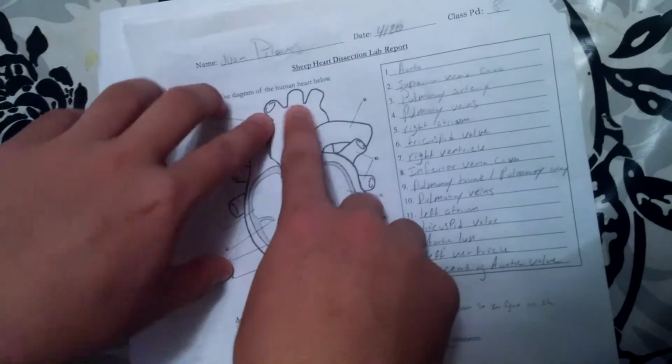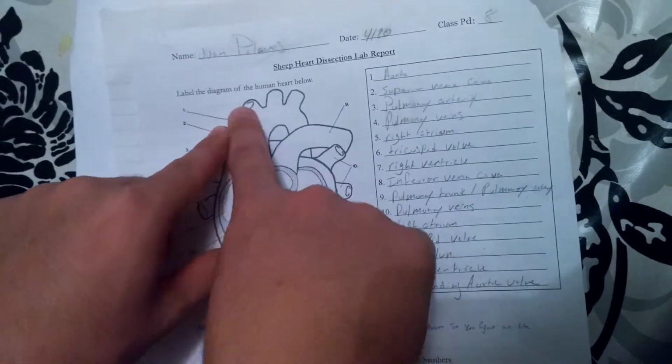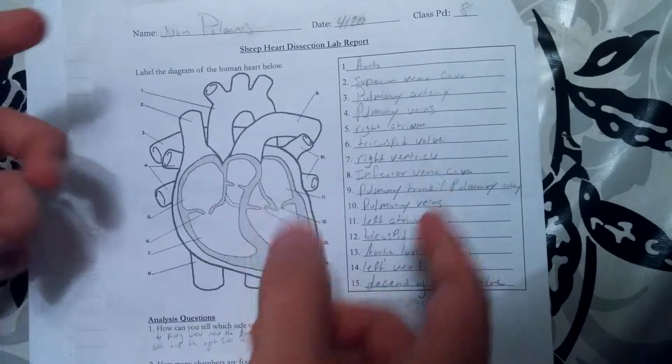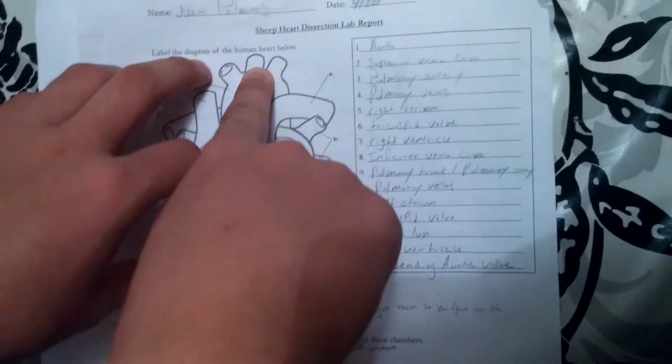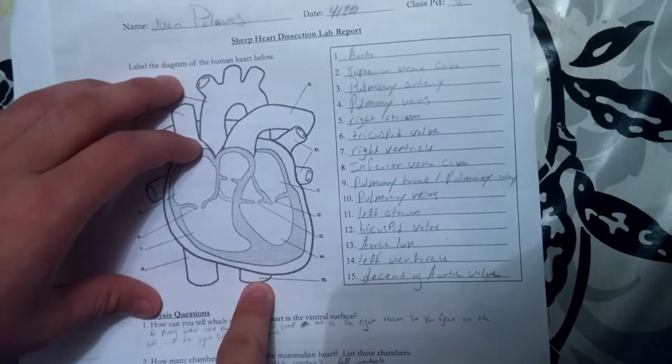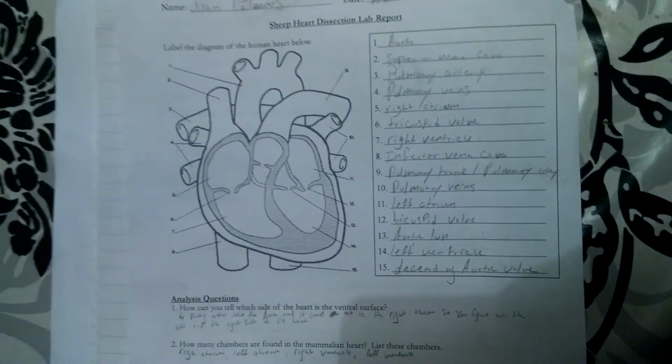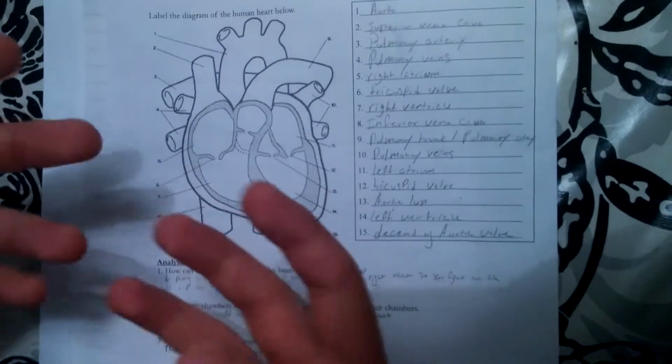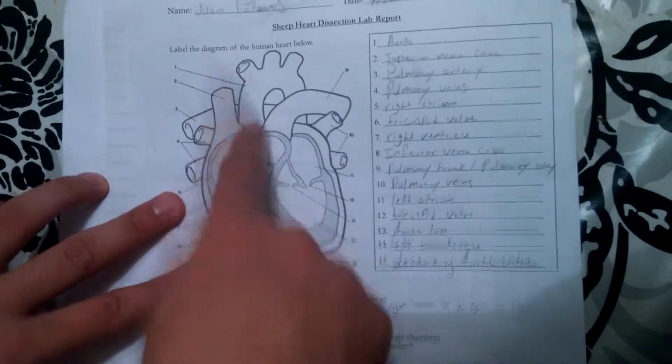so you need to carry big amounts of blood to the rest of the body. You have the right and left sides of your body, your arms, and then this middle one would be towards your head. This bottom one would be towards your legs. So, it needs to carry blood all over your body. It needs to carry big amounts of blood for that, so it needs to be big.